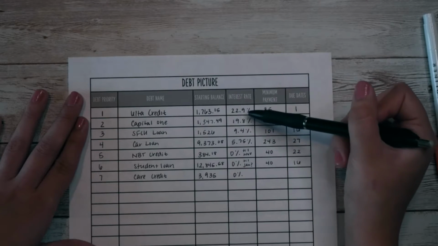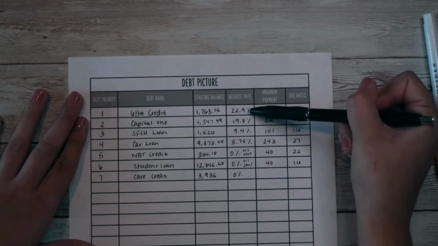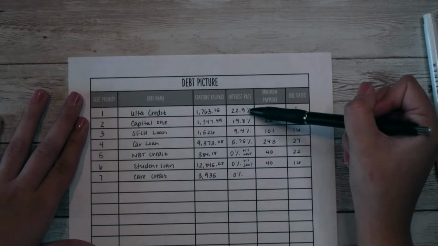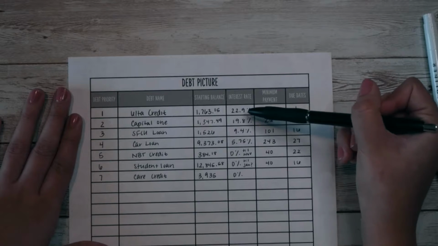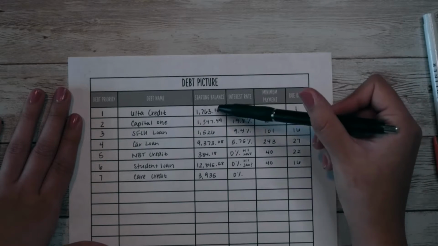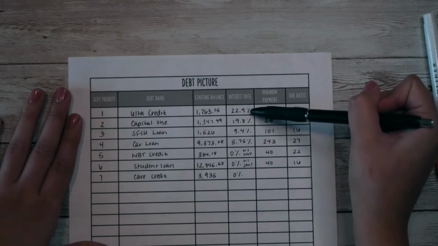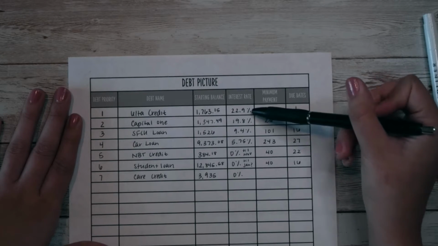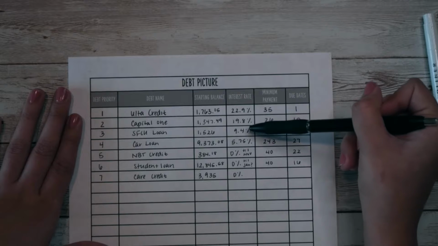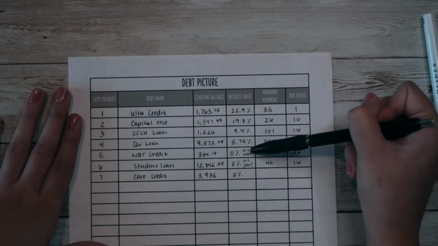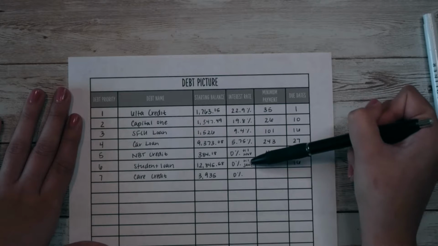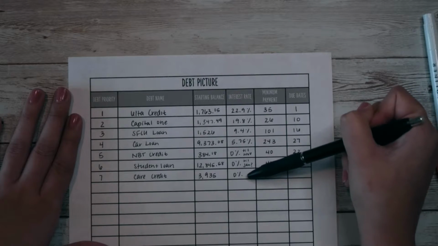Okay, my first priority is this Ulta credit card because it has the highest interest. So any extra money that I have that isn't allocated, I will be putting towards this credit card because I want to pay this one off first so that I'm not paying so much in interest. Next is Capital One credit card, a loan, my car loan, another credit card, my student loans, and then a Care Credit.